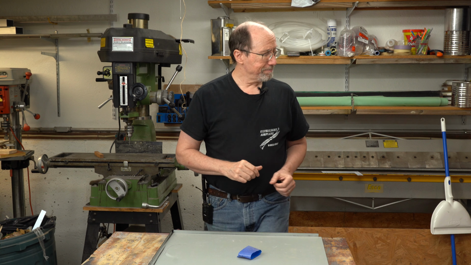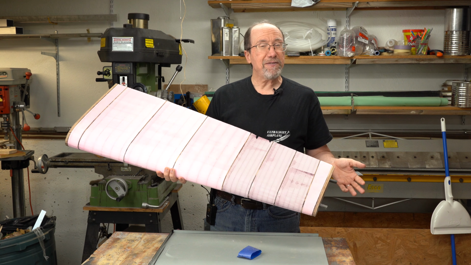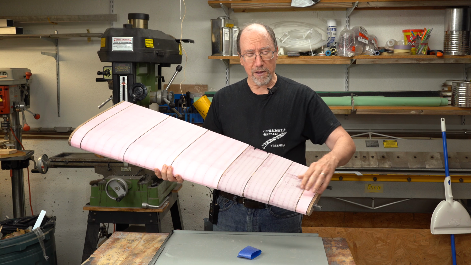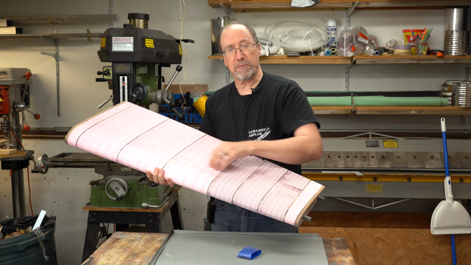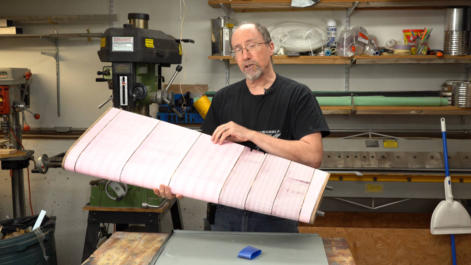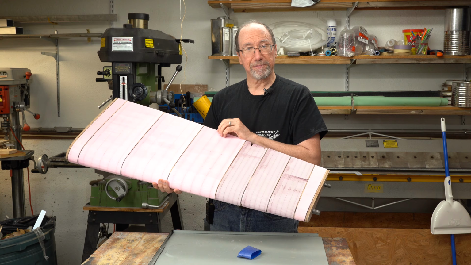But in this video, we're going to work on the chord distribution load. Let me use a prop here. Now, this is just a rudder plug, but make believe it's the whole vertical tail. So in part 1, we worked on how the load is distributed along the span. In this video, we're going to work on how the load is distributed along the chord of the vertical tail. Well, let's get to it.